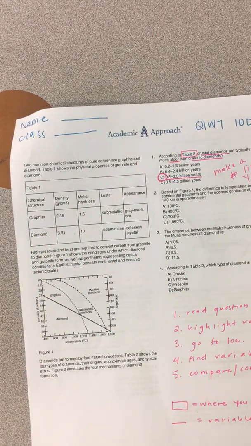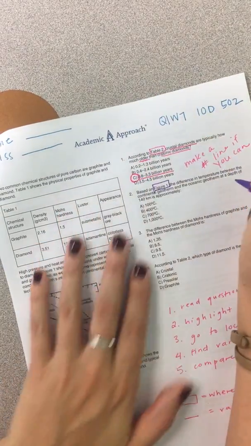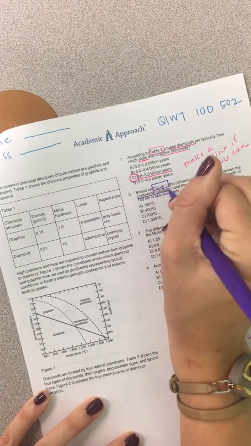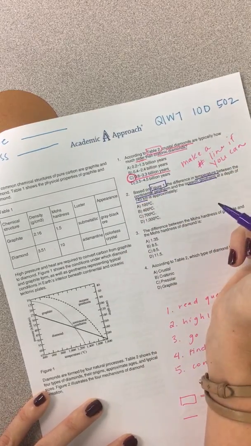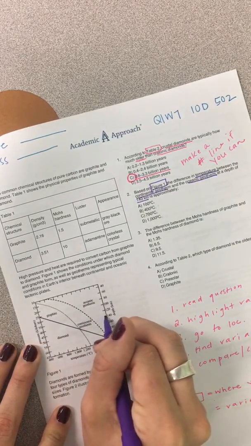All right, number 2. Based on Figure 1. So where I'm going is Figure 1. The difference in temperature between the continental geotherm and the oceanic geotherm at 140 km. So the first thing I'm going to do is find a depth of 140 km, and I'm going to trace a line here.